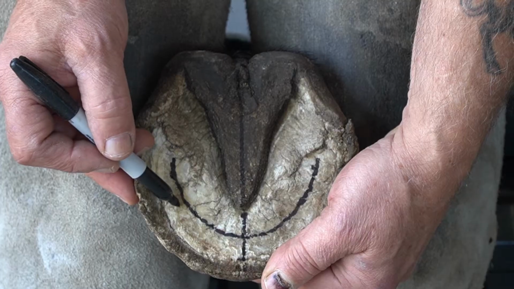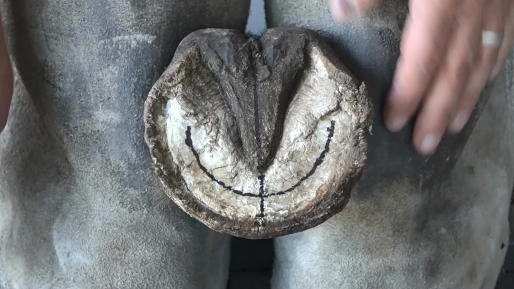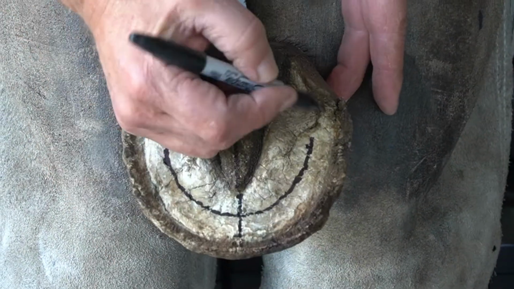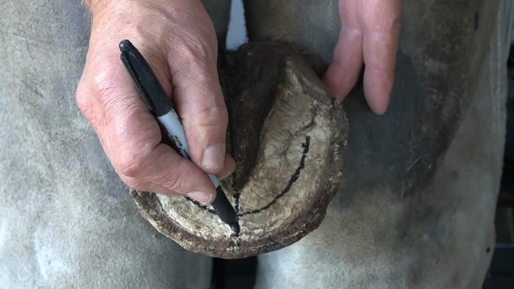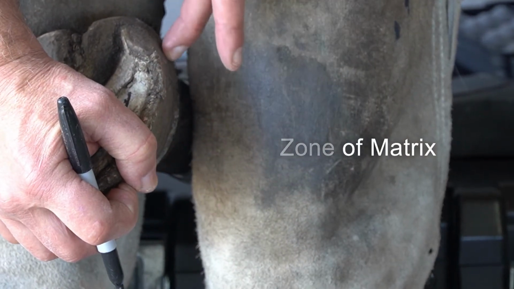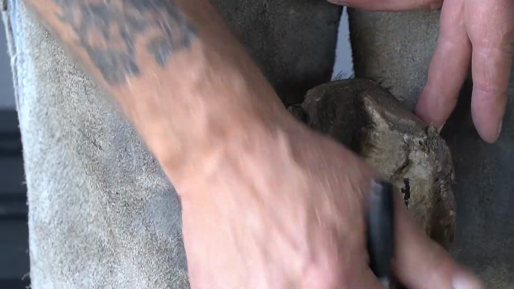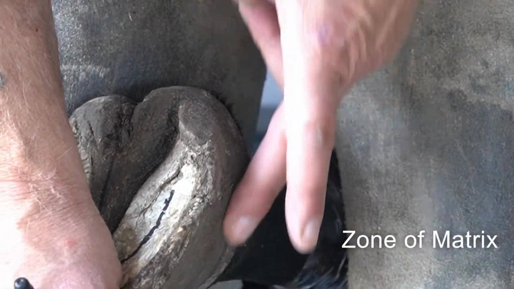Our next task is to identify the conformation of the true golden line. And we do this by going to the area of matrix, which is located just below the coronary band, feeling for the circumference with a conformation and comparing that to that of P3. Okay, so that's where we do it, right there underneath the coronary band, because there's very little distortion there.